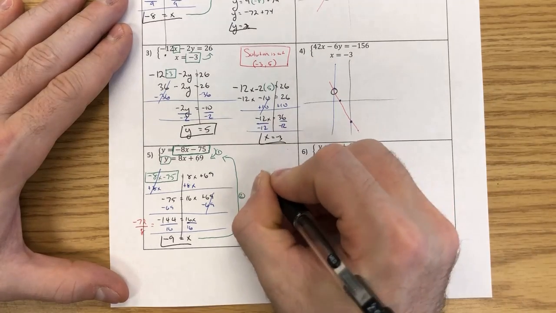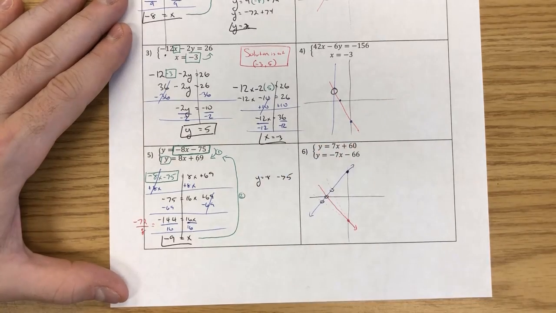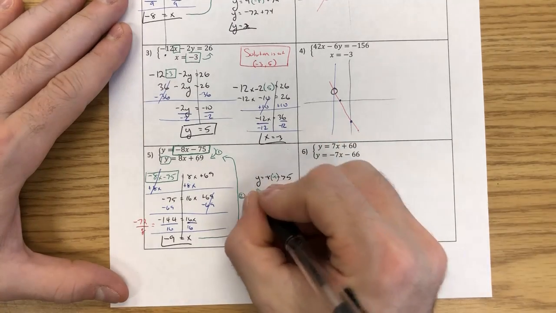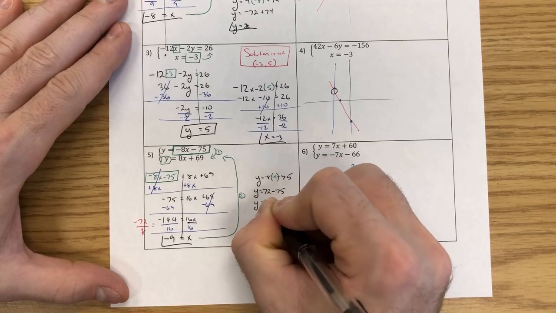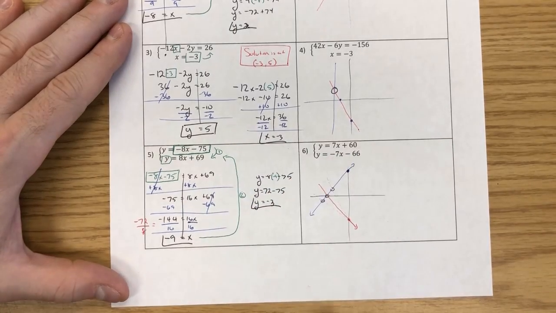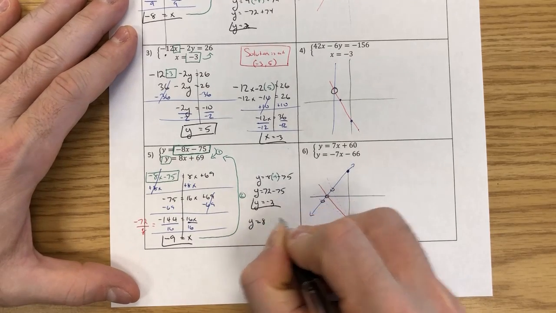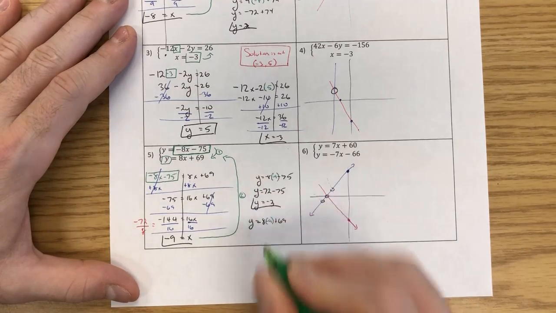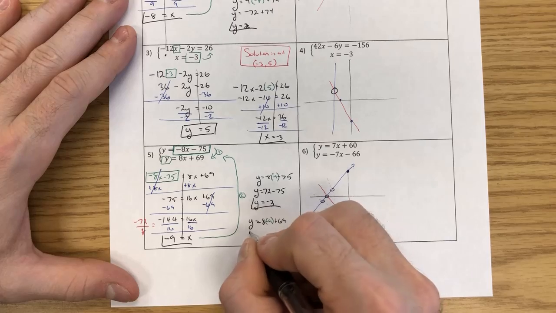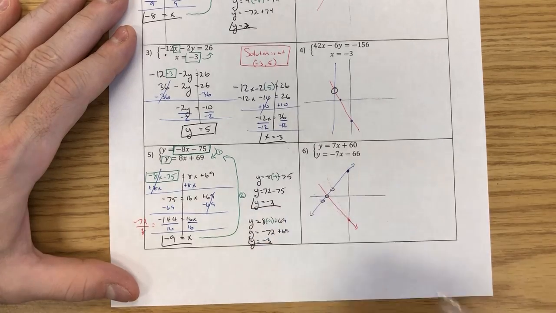If you want to plug it in to y equals negative 8, if you want to plug it in there, plug in my negative 9, you're going to get y equals 72 minus 75, negative 3. If I plugged it into the top one. But if I plugged it into the bottom one, we would get the same thing. So if I plugged it into the bottom one, I would get negative 72 plus 69. Y is again equal to negative 3.